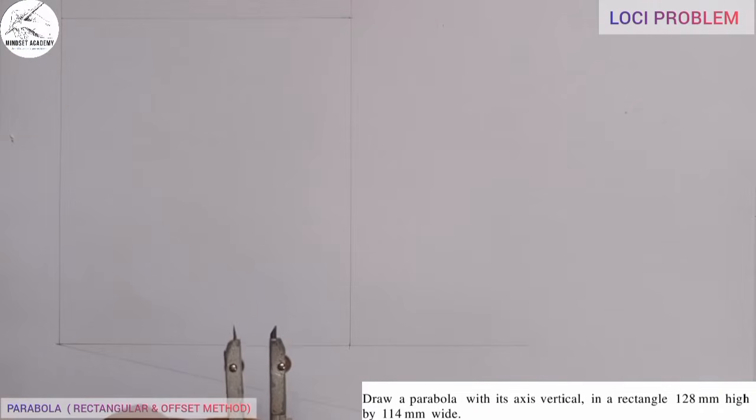With my compass at any given radius, I'll mark 8: 1, 2, 3, 4, 5, 6, 7, 8.